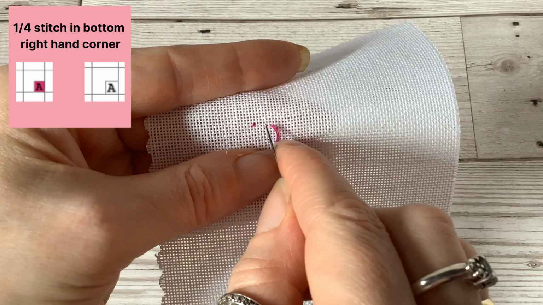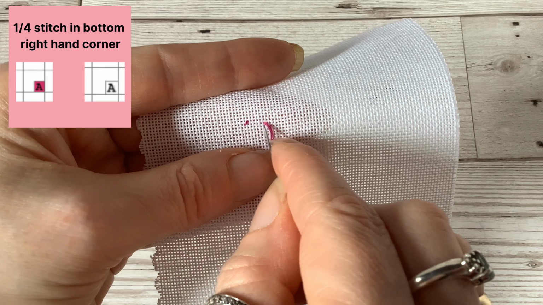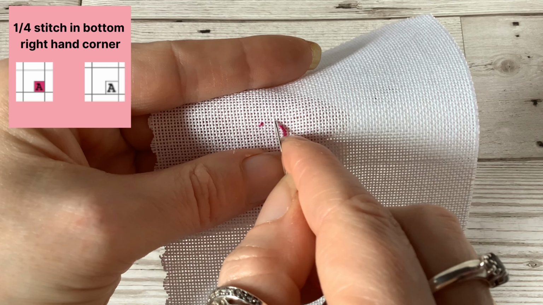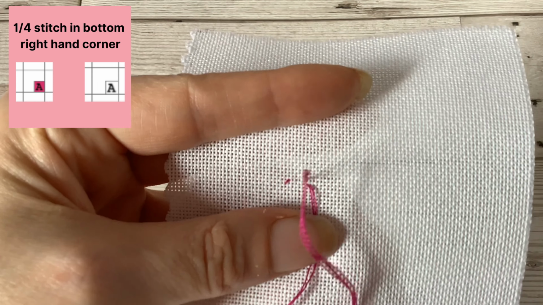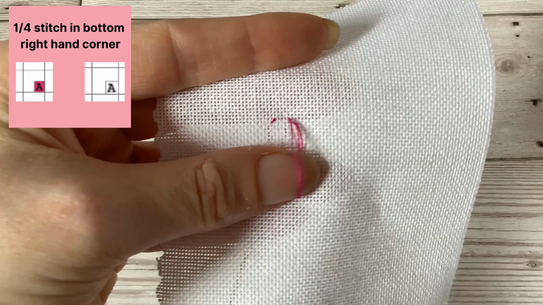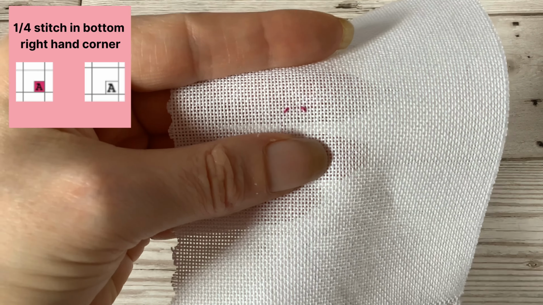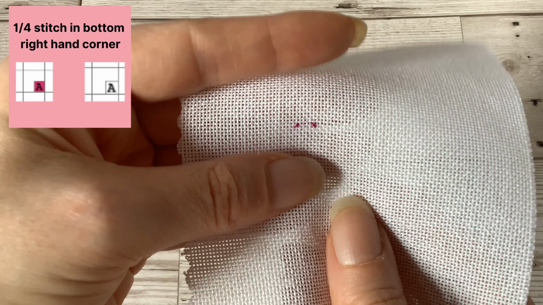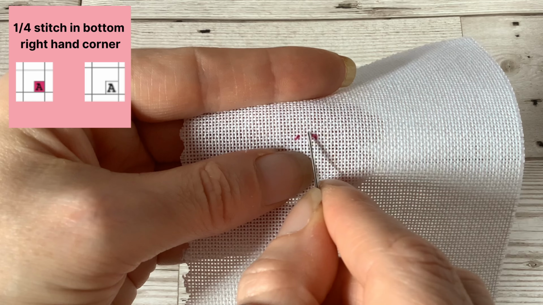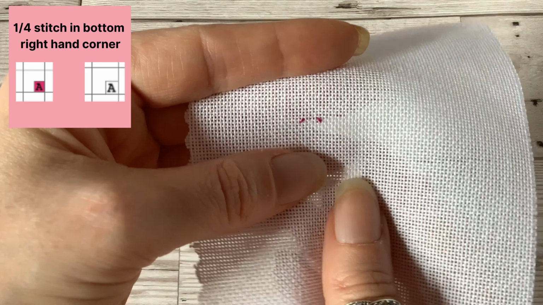So if we're taking this as the corresponding square, that 2 by 2, then we'd go down into the centre, or through the centre hole of that same square, like so. If you were doing the full cross, you'd be going down into this corner over here. Okay, so that's the quarter stitch in the bottom right corner.